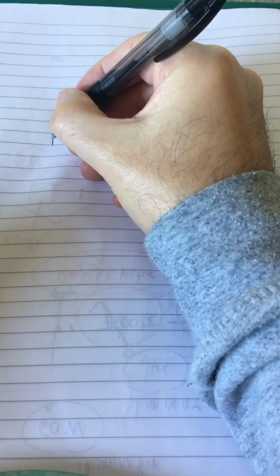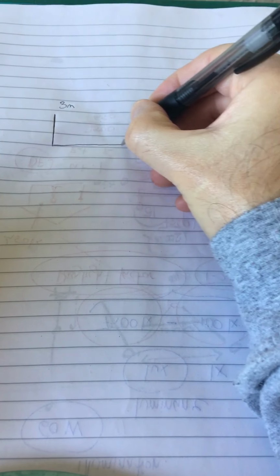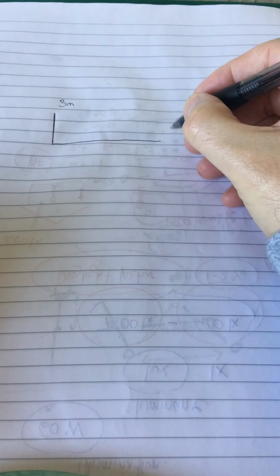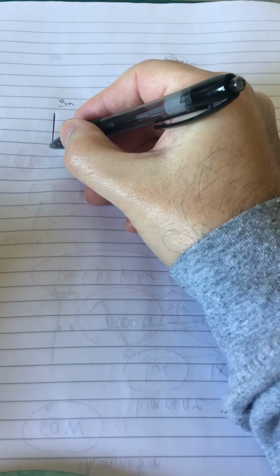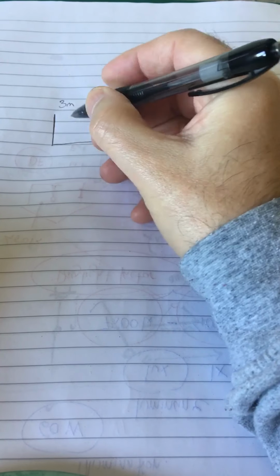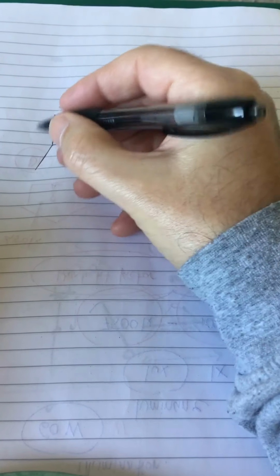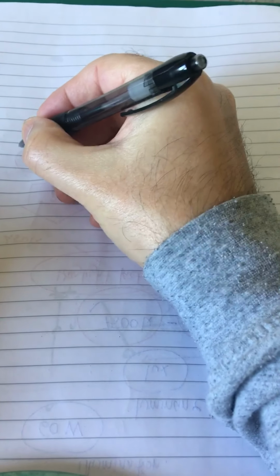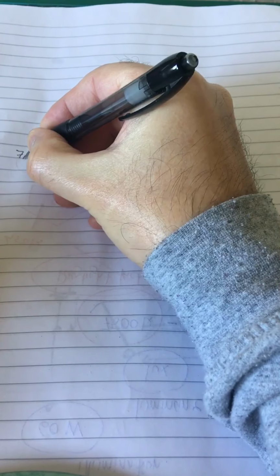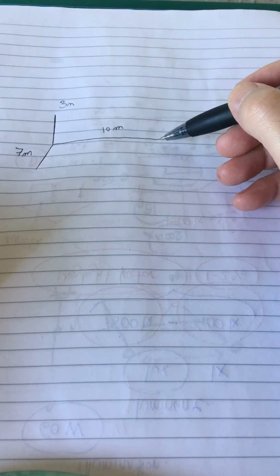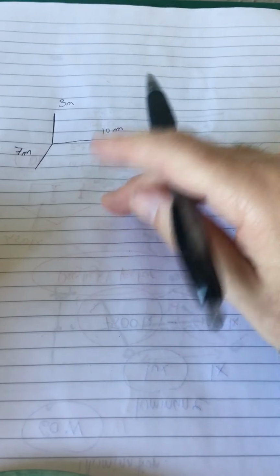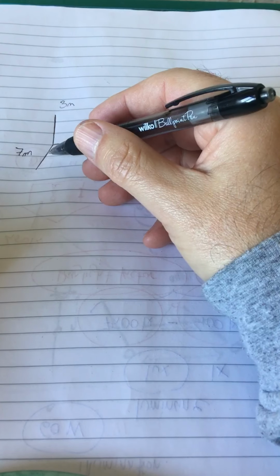Okay, and we're going to say we got a length of 10 meters. And now we're going to have in this room, let's say, a width of 7 meters. So these are the dimensions of your room. Ceiling height 3 meters, and then we got 10 meters of length and 7 meters width.